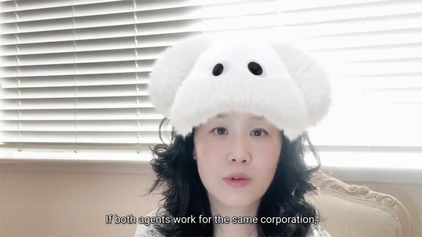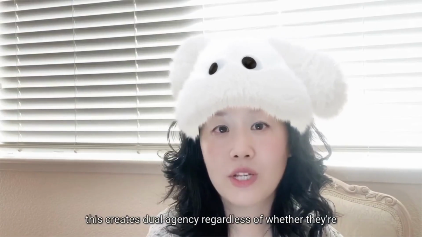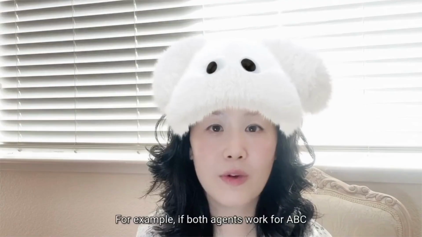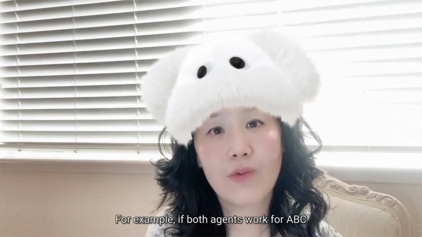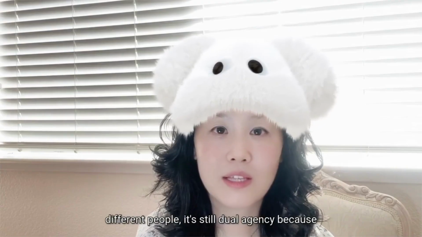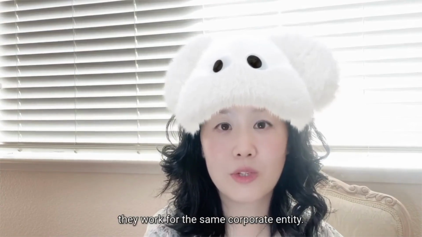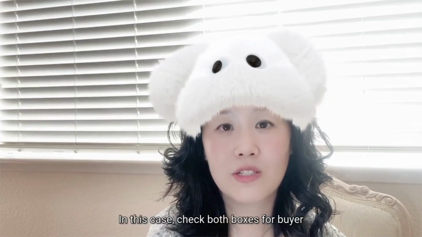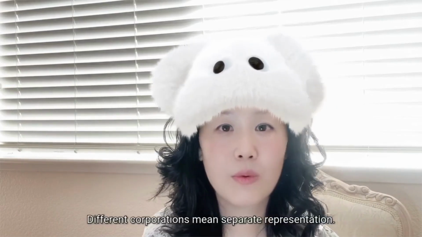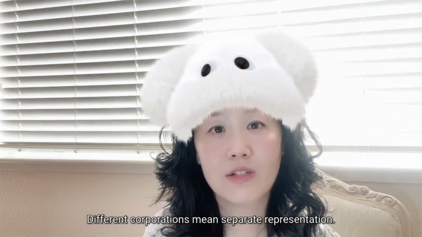If both agents work for the same corporation, this creates dual agency regardless of whether they're different agents. For example, if both agents work for ABC Realty of California Inc., even though they're different people, it's still dual agency because they work for the same corporate entity. In this case, check both boxes for buyer and seller dual agent. Different corporations mean separate representation.